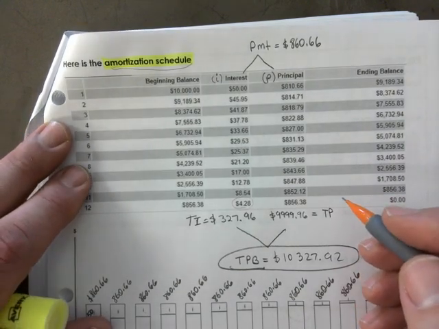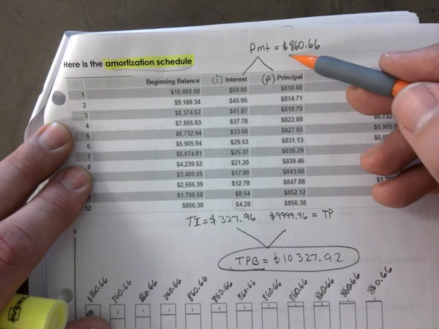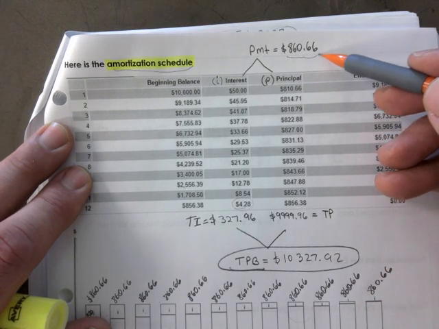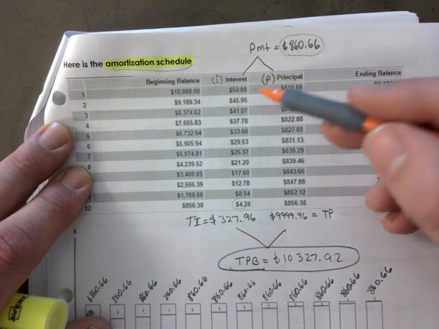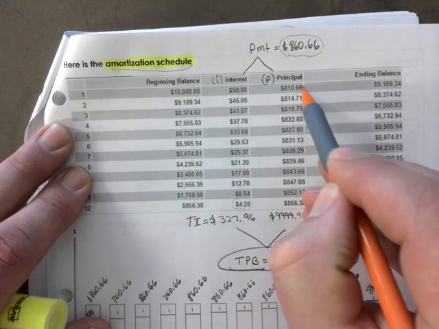Don't write this part down. But a lot of students think that when you come up with your payment, the whole thing goes towards paying off what you owe, and that's not true. Only part of it goes, right?